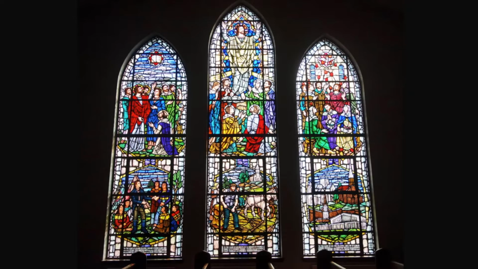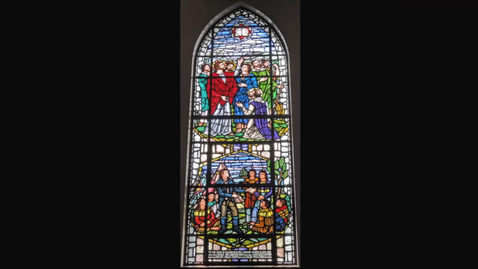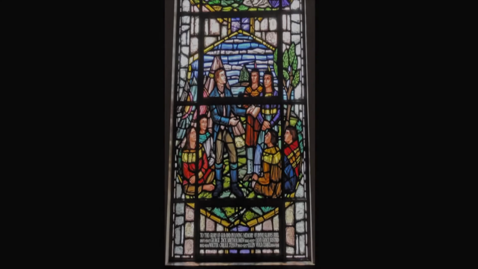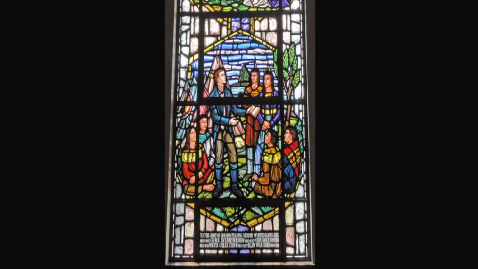Turn and face the south wall of the church to view the Great Commission window. The top portion of these windows depict the Ascension and the Feast of Pentecost. Note the flickering bright flames on the right. The bottom portion depicts the history of the church within the village of Islington.